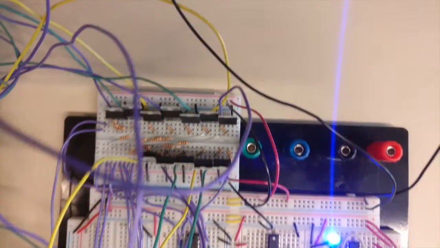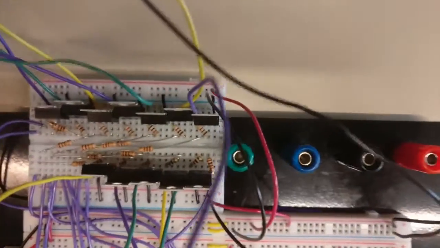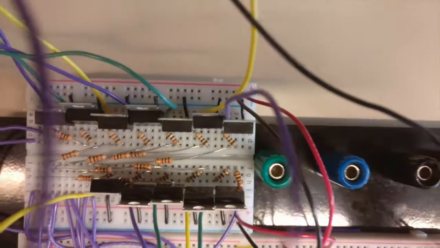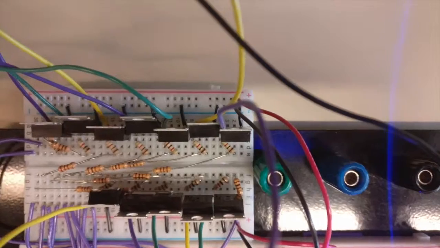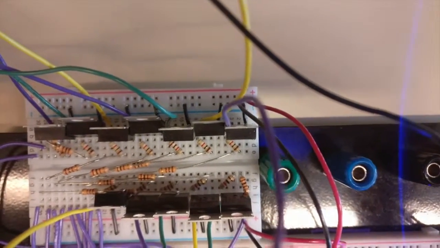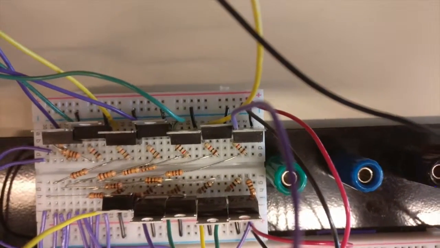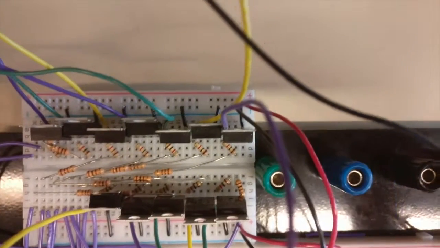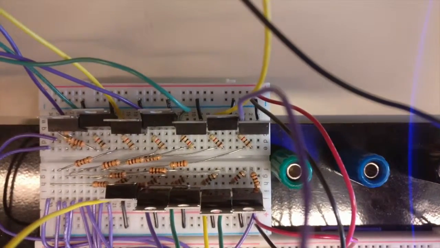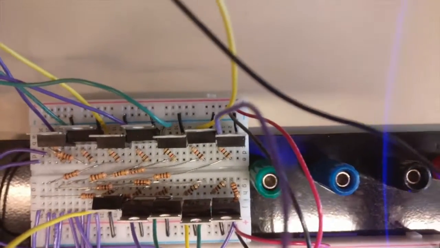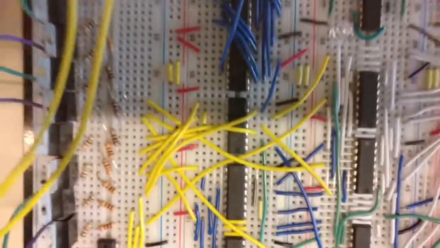12 volt outputs. Each of these BJTs has 2 resistors connected to it. The resistor of 1000 ohms connected in series with the LED, and a resistor of 100 ohms that's connected in series with the 5 volt logic. So that is my clock.